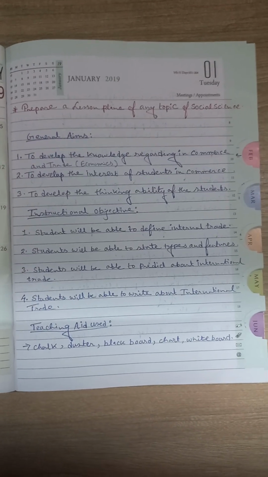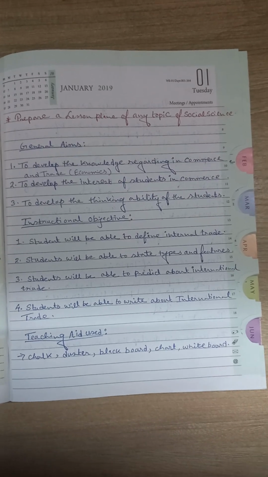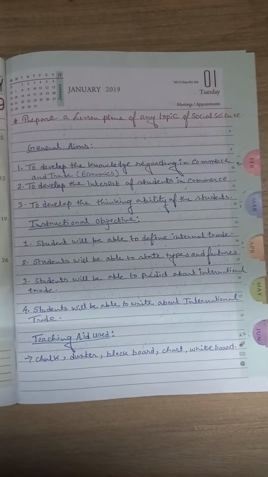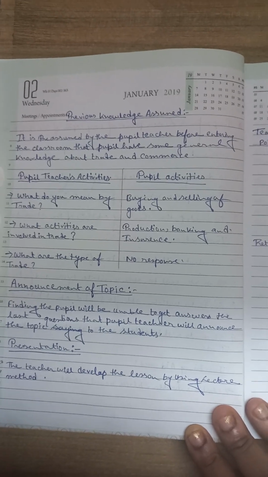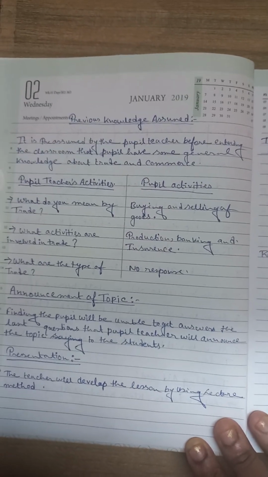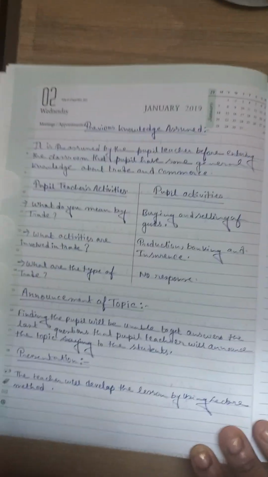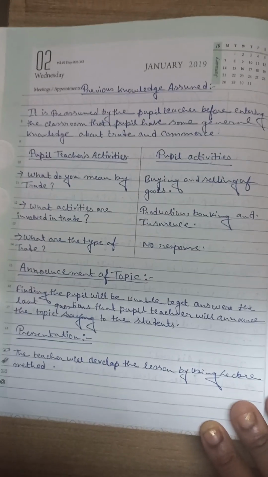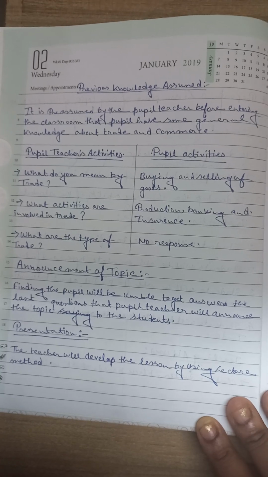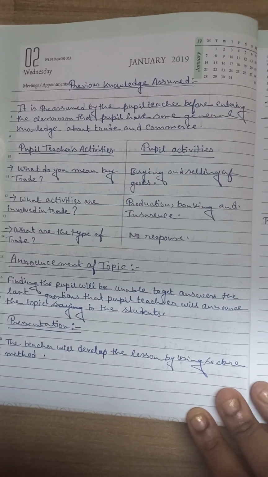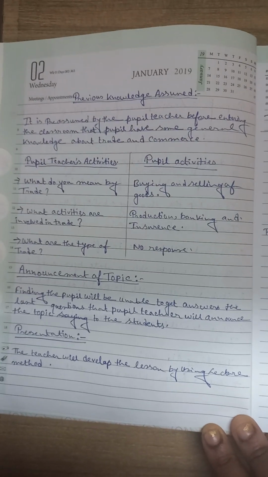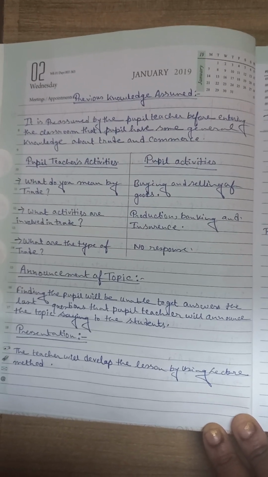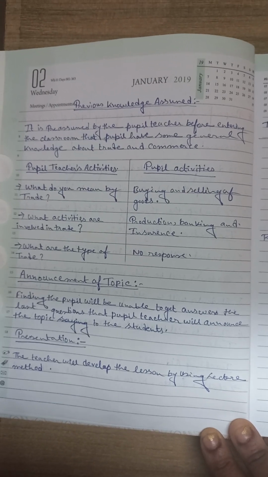Here we also discuss the various teaching aids we will use during the preparation of the lesson plan, like chalk, duster, blackboard, chart, whiteboard. Then we will ask students various questions, and through these questions we will judge their previous knowledge. So here we make a table where we will ask some questions to students as pupil teacher's activity and pupil activity. Pupil means students.